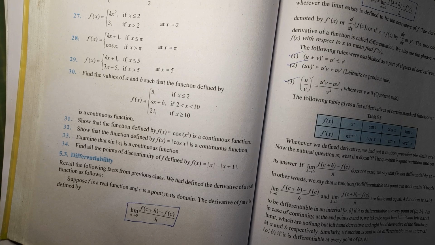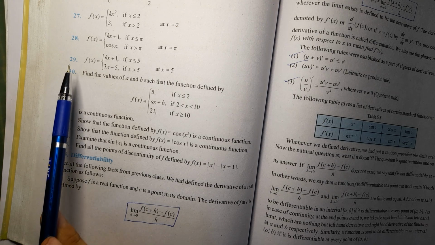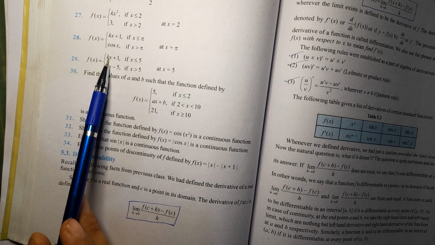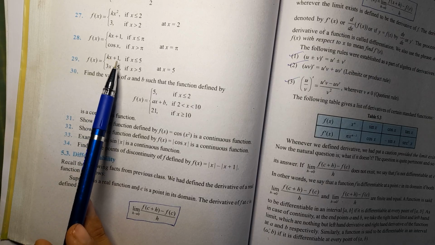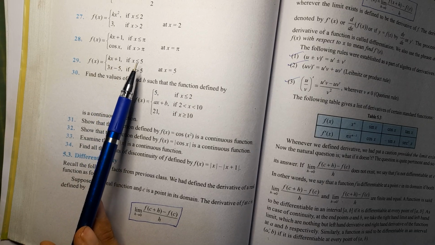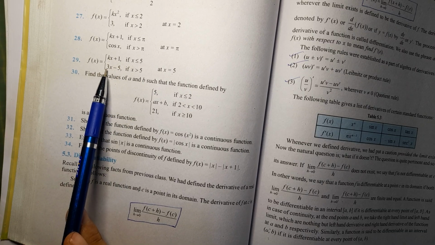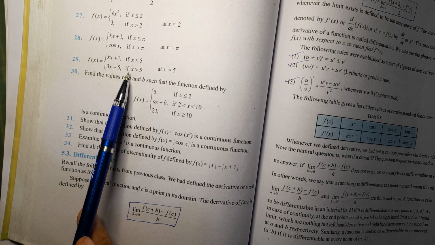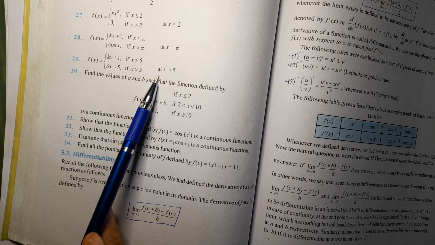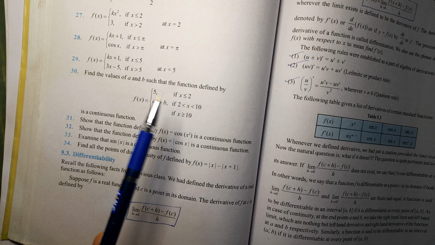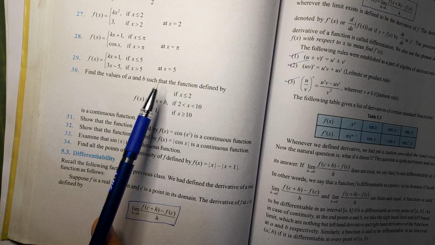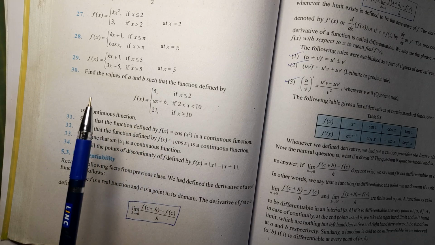Question number 29. f of x is equal to kx plus 1 if x is less than or equal to 5, 3x minus 5 if x is greater than 5, at x equal to 5. This is the function, and it is continuous at 5. So find the value of k.